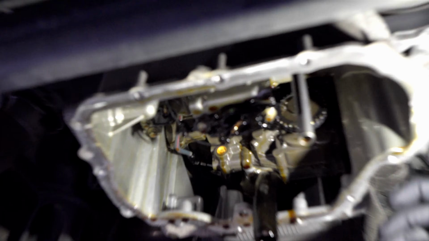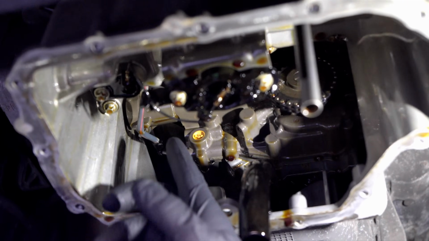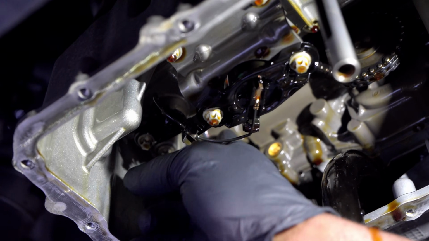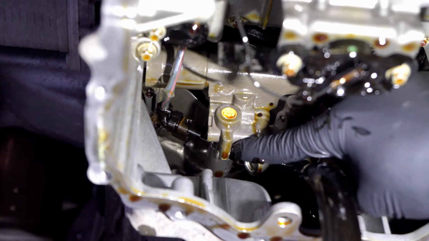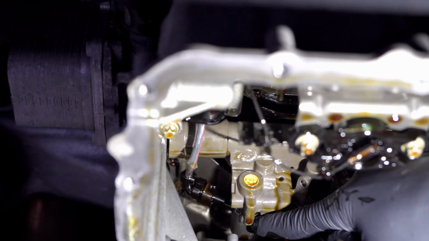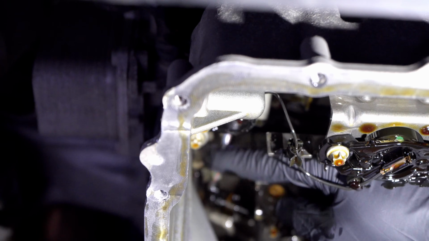We got the bottom oil pan removed. This over here is the harness of the oil pump solenoid. So usually it's this harness that goes bad. So we need to remove this solenoid and do a resistance test of that. We're gonna replace this wiring harness also.